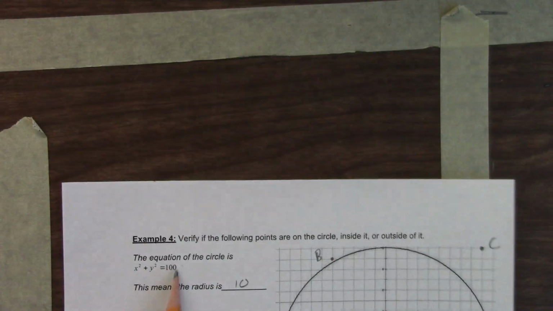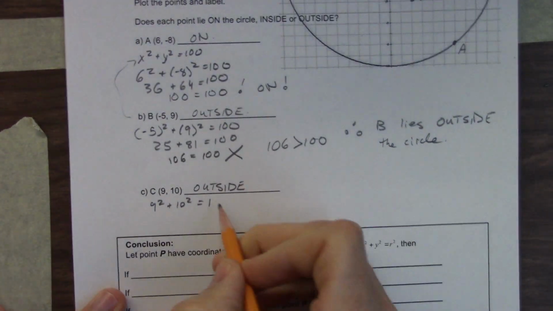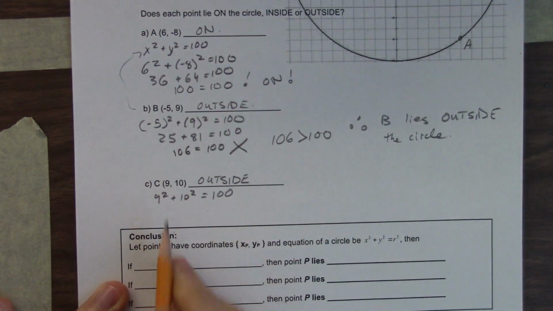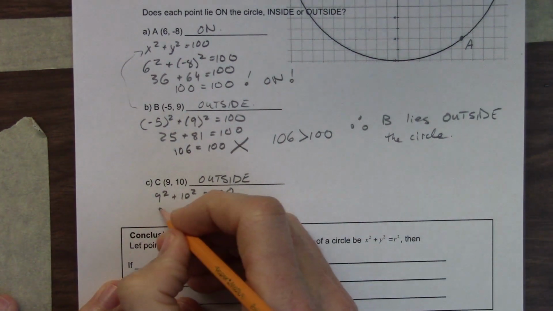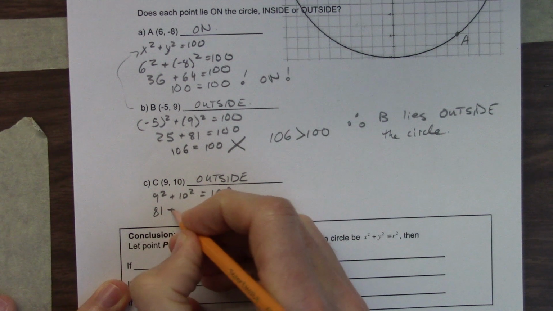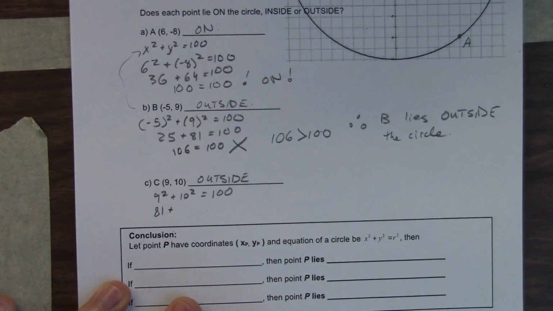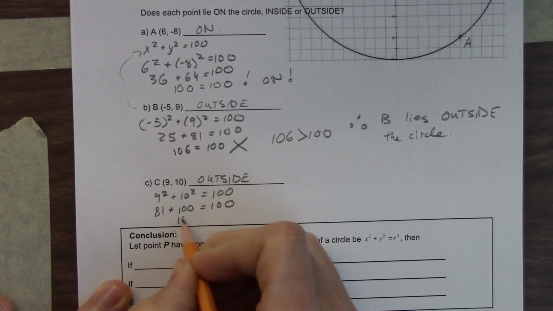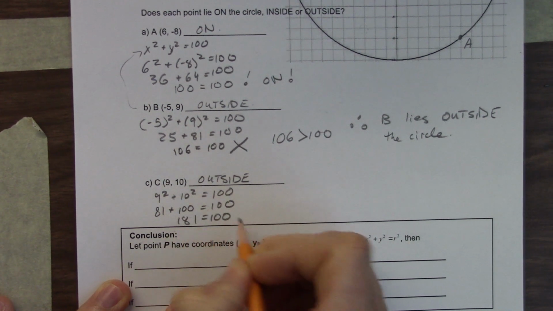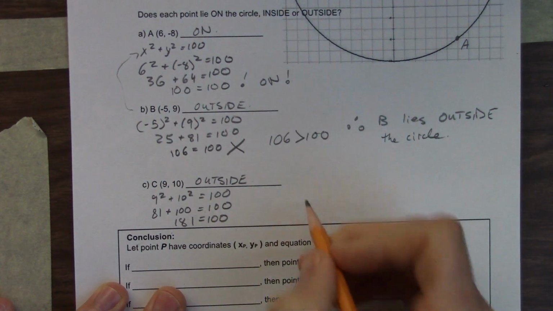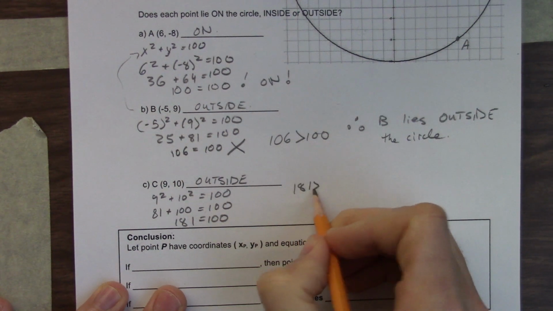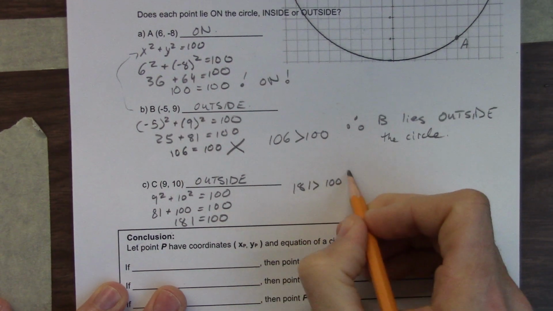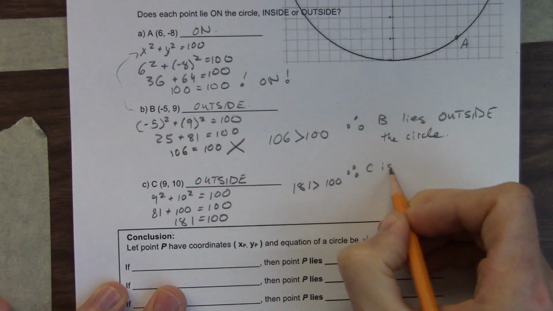All the way up here. Oh, 100. Yeah, it's supposed to equal 100, right? That's the equation we're trying to verify. What's 9 squared? 81. Okay, thanks, Max. Maxis, what's 10 squared? 100. Yep. So we get 181 equals 100. So 181 is greater than 100. Therefore, C is outside.